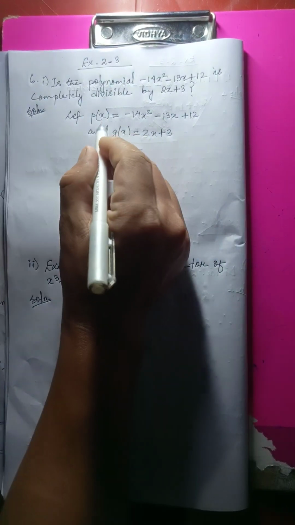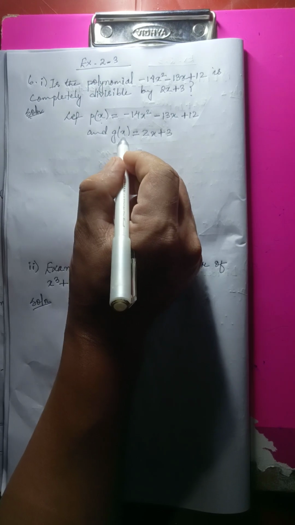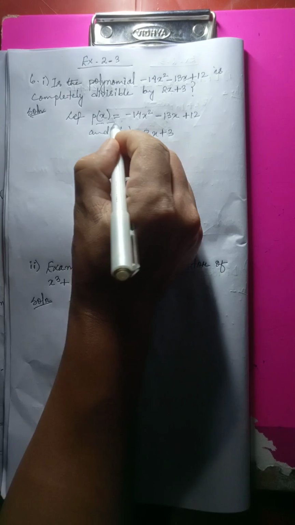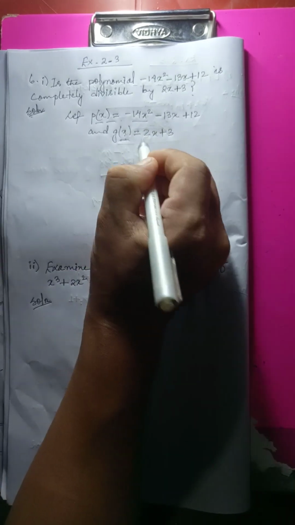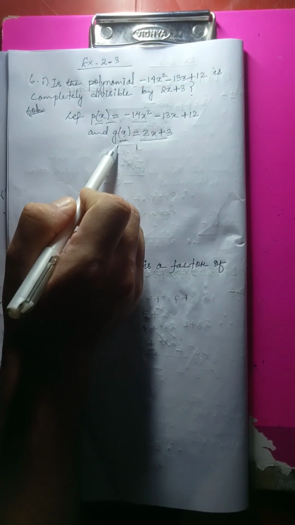The question asks us to divide this polynomial p of x by this polynomial g of x. We have to divide p of x by g of x.